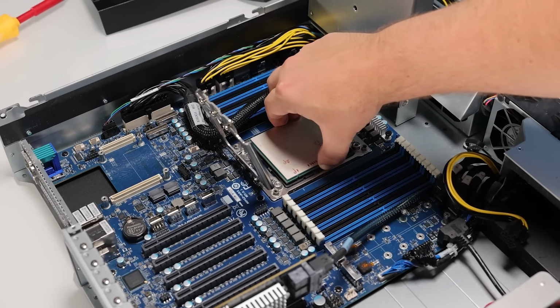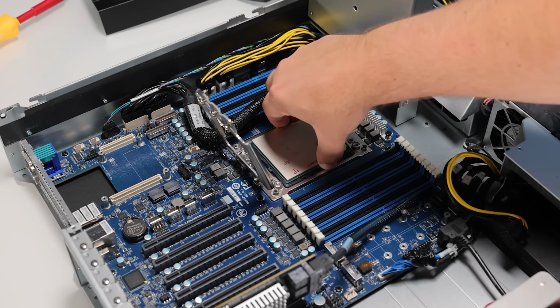It's actually a lot harder to install these than the AMD and Intel counterparts, but I've done a couple of them at this point, and I felt okay doing it in the system, and so thank you to Gigabyte for allowing me to do that in their server.